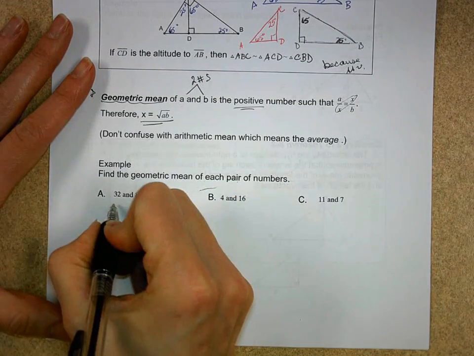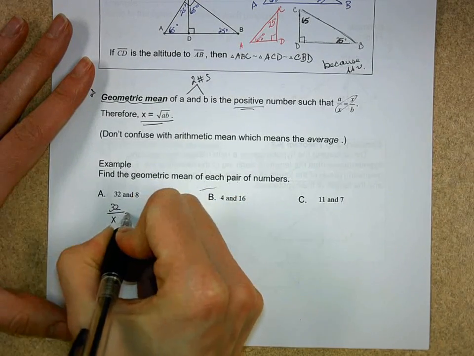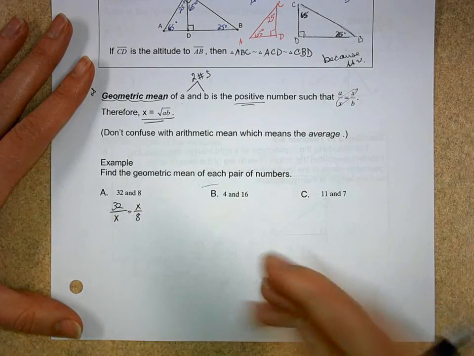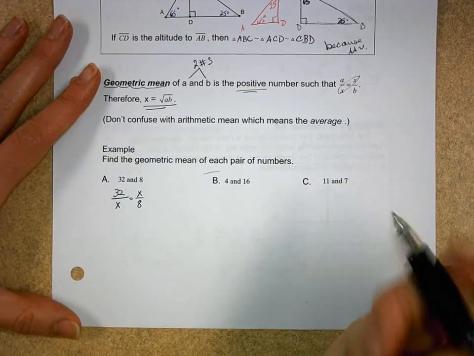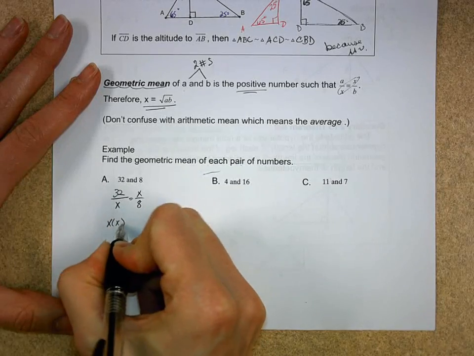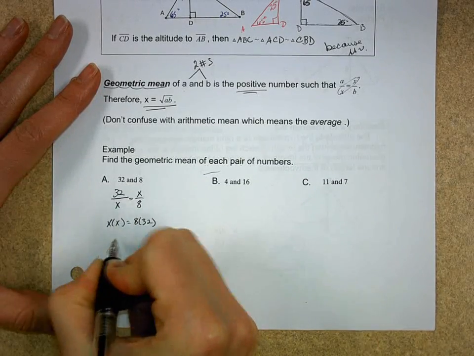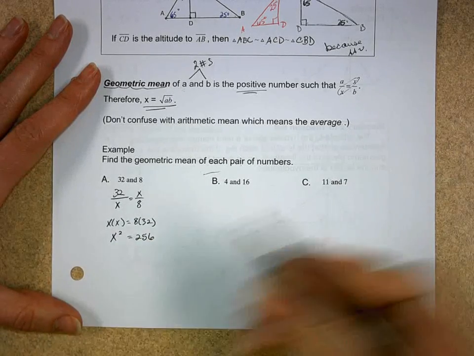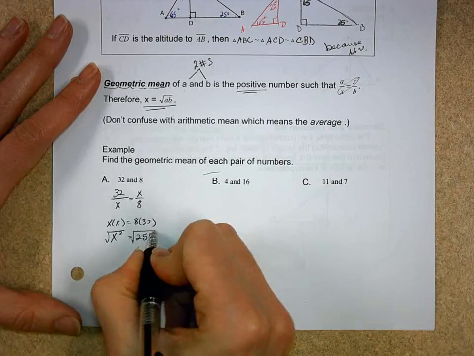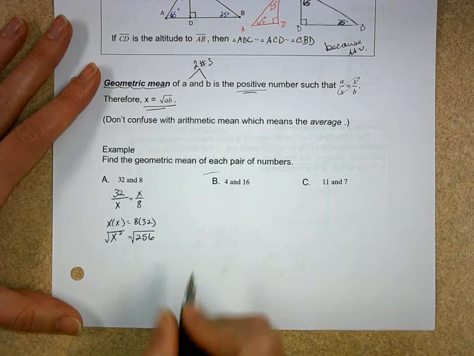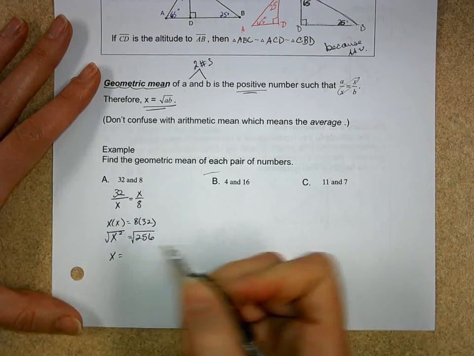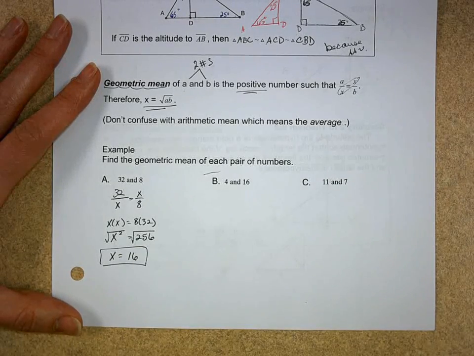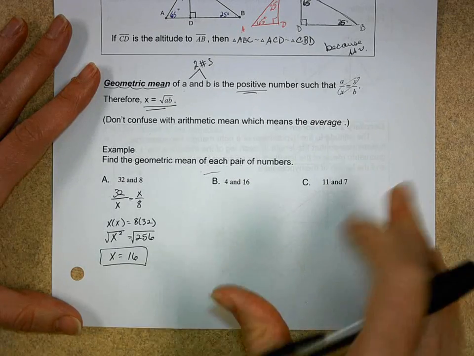You basically just go like this. 32 is to x as x is to 8. You put in the means, x, the same variable, and then you just cross multiply. So I got x times x equals 8 times 32, so x squared is equal to 256. Then I just take the square root of it. And again, because it's a geometric mean, I don't have to worry about the plus or minus. So x is going to be 16. So the geometric mean between 32 and 8 is 16. Let's try another one.